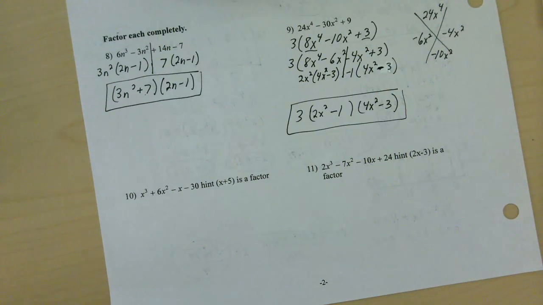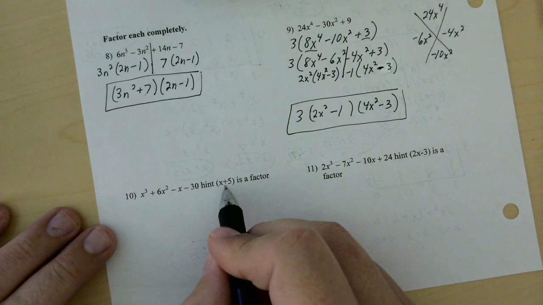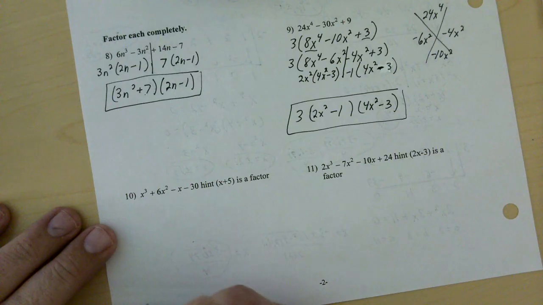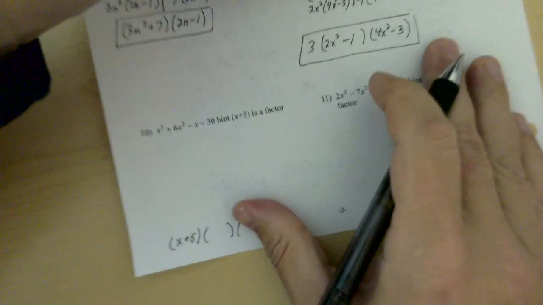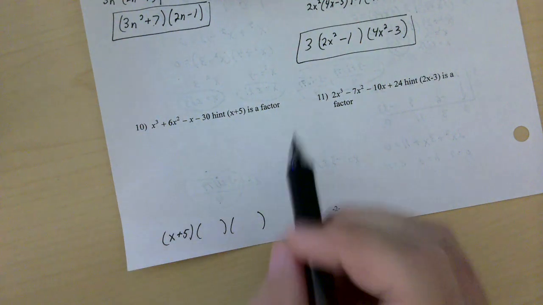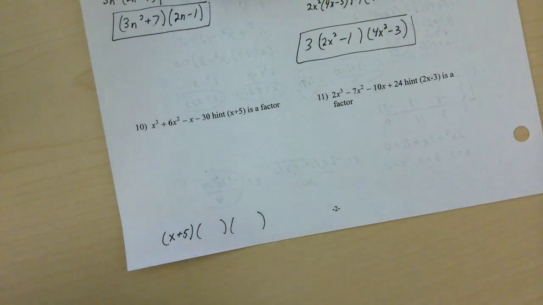So I'm going to give you a hint. I'm telling you one of the factors. So for number 10, use the fact that I'm telling you x plus 5 is a factor. So when we factor this, that's what I'm looking for. Whoops, you can't see that. So I'm going to use the fact that x plus 5 is a factor, then I'm going to be able to find the other pieces.